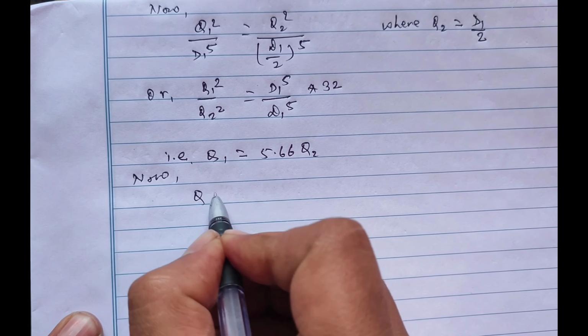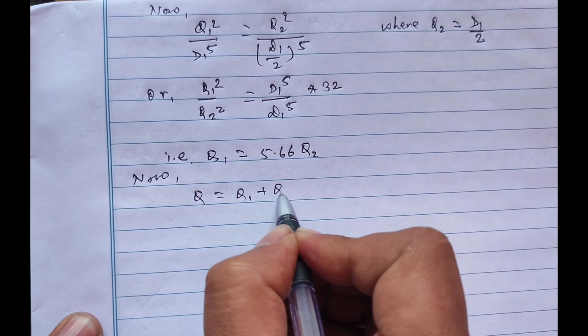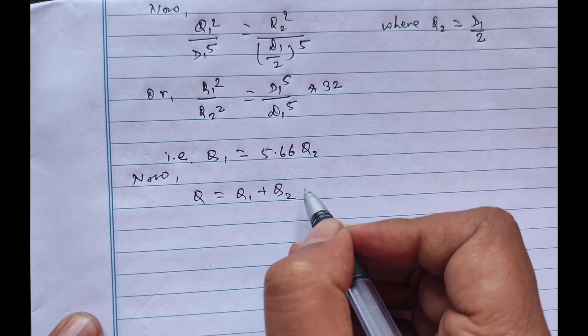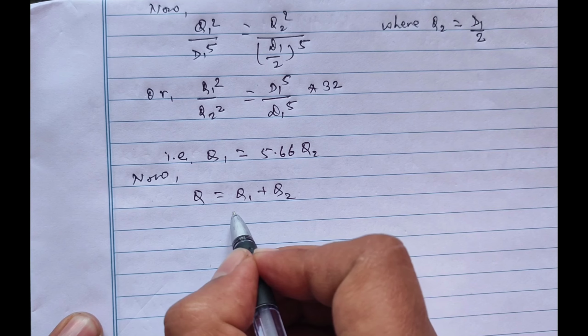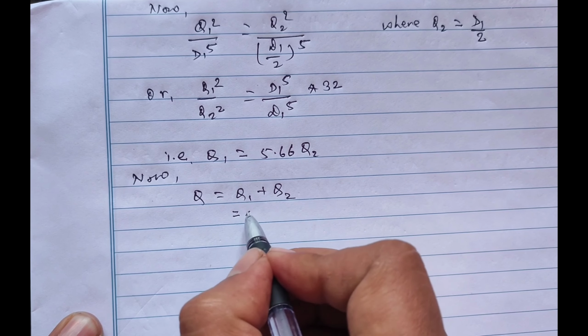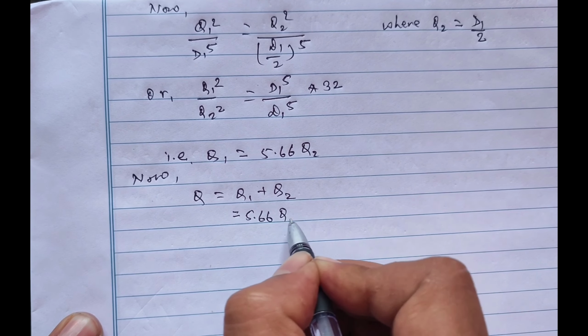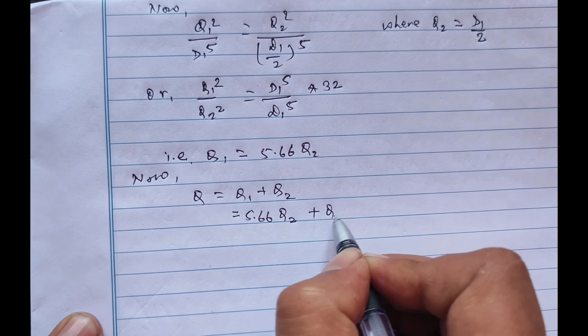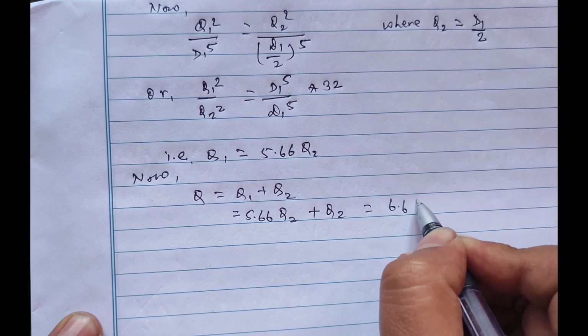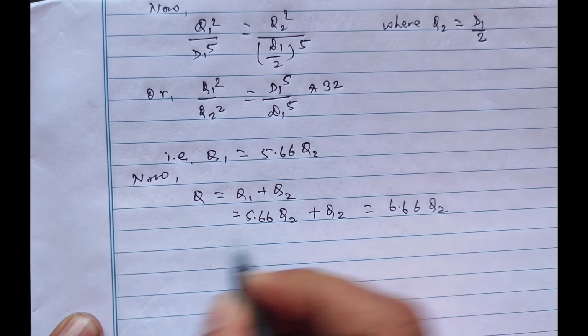Now Q equals Q1 plus Q2 as per the given condition, which can be written as the value of Q1, 5.66 Q2, plus Q2 equals 6.66 Q2.